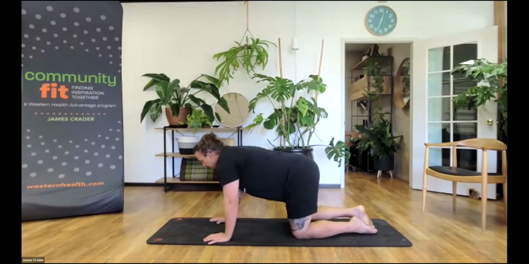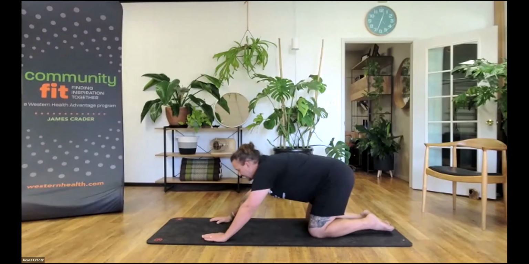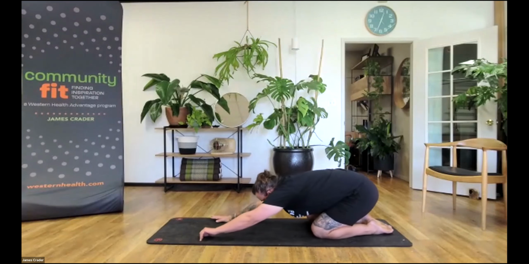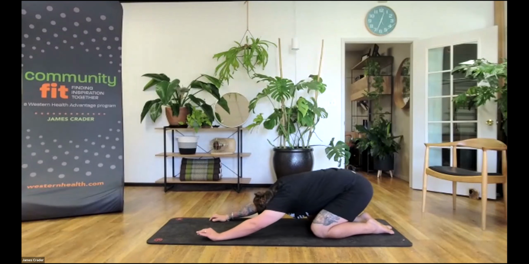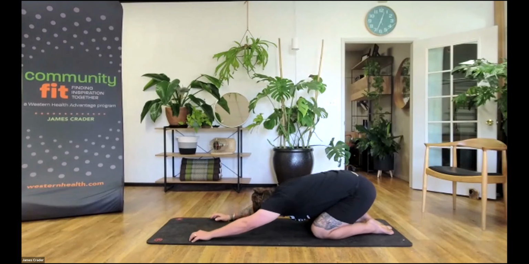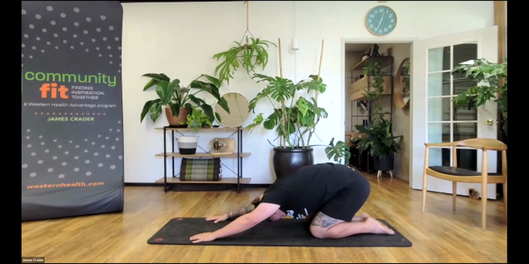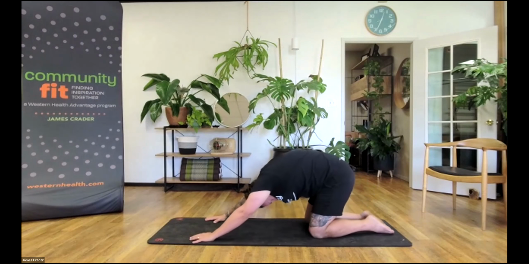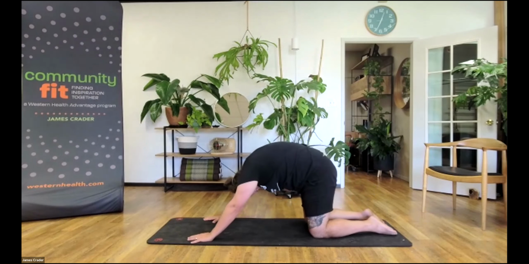From there, I'm going to stretch my arms forward. I'm going to go down, and walk my hands even more forward. Take a little bit of a stretch through the shoulders. I'm going to drop my tail and my head towards the floor. As I go forward to hands and knees, I'm going to keep head and tail tucked.